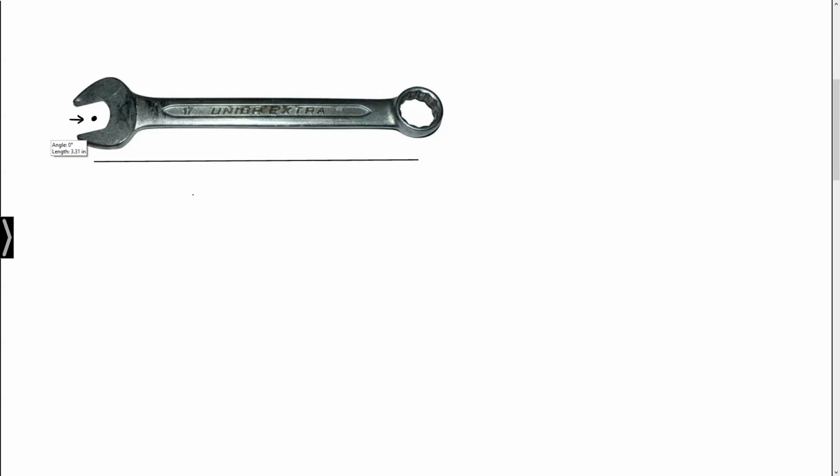Let's say that I'm applying the force all the way out here, and let's say that this position vector I'll call R. So this position vector is saying what's the vector from the center, from the axis of rotation, out to where I'm applying the force.